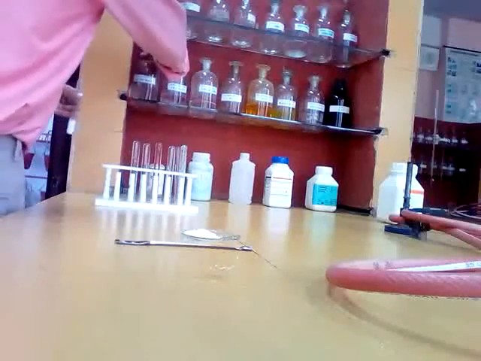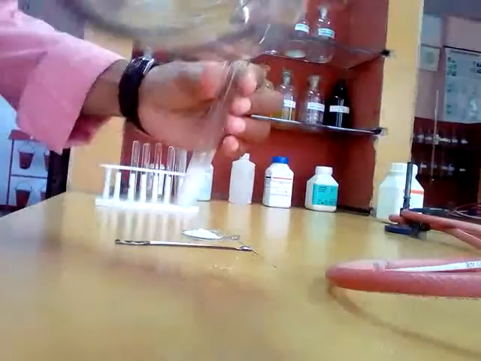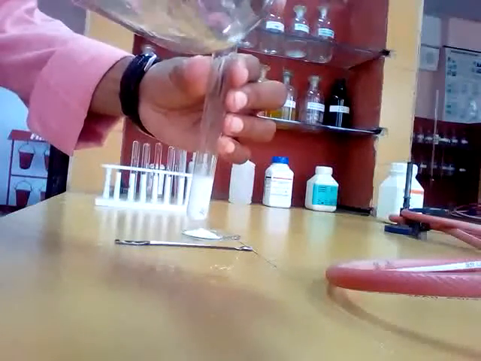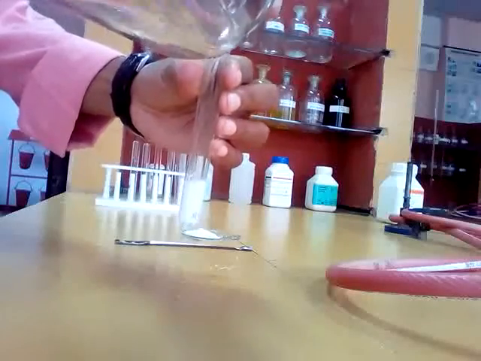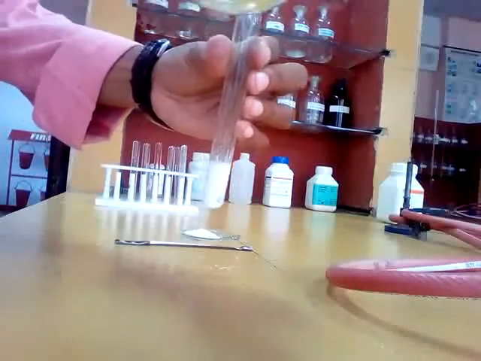Now we have to see whether it is soluble or not in dilute nitric acid. This is dilute nitric acid. You add here dilute nitric acid. If it dissolves in dilute nitric acid, then it is carbonate, and if it does not dissolve in dilute nitric acid, then it is sulfate.